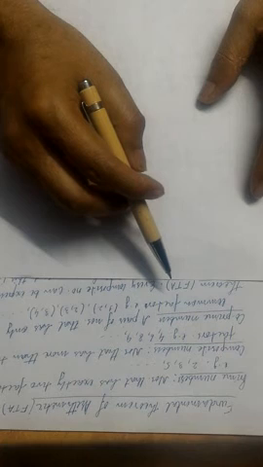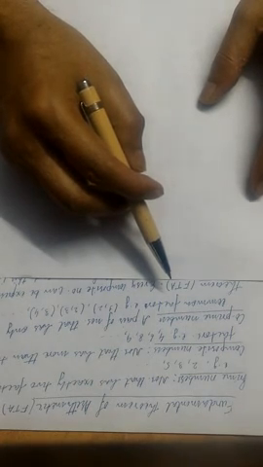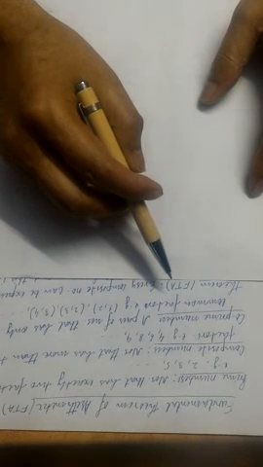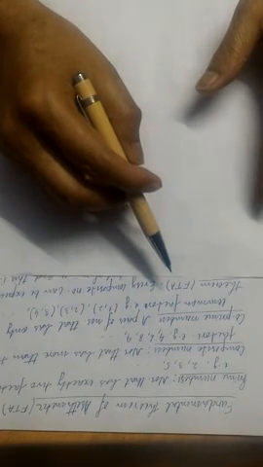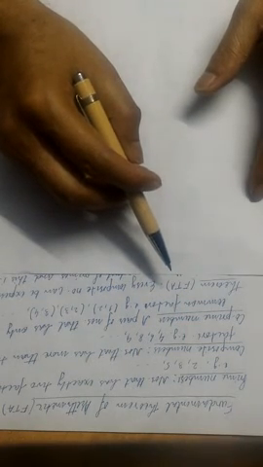Co-prime numbers, a pair of numbers that has only one as common factor. Means two numbers having one as common factor. Like 1, 2, common factor is 1. 2 and 3, common factor is 1. 3 and 4, common factor is 1. So they will be known as the co-prime numbers.